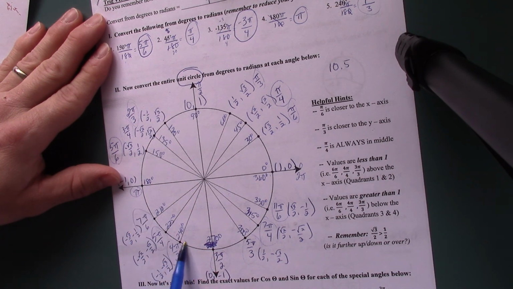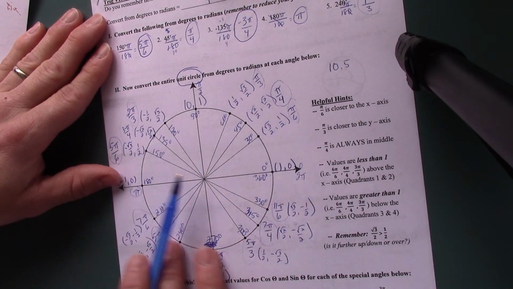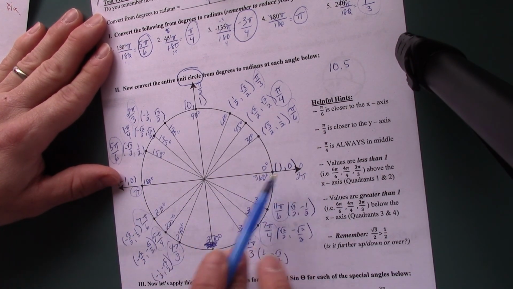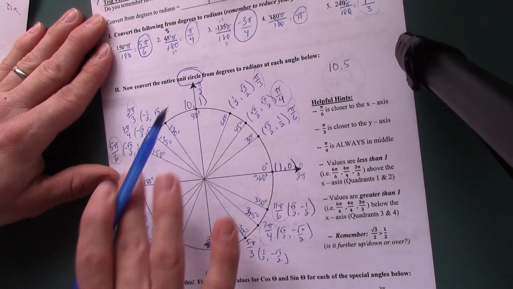Everything else is greater than 1, right? 3 pi over 2 is 1.5 pi, 1.6 repeating pi, and so on, right? Okay? All the radians from here to here are between 1 pi and 2 pi, so they're over 1. These are all under 1.